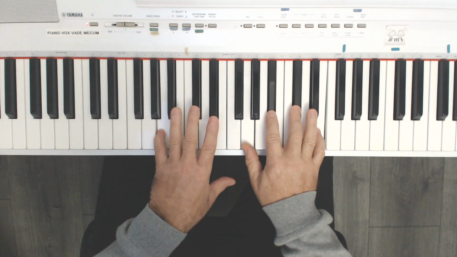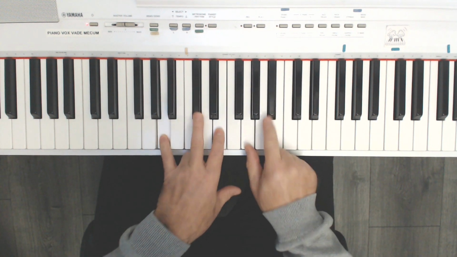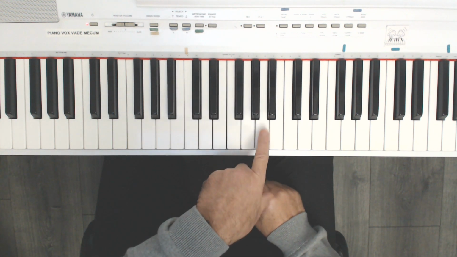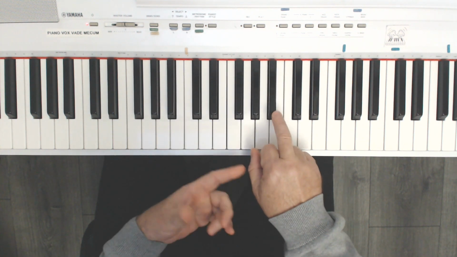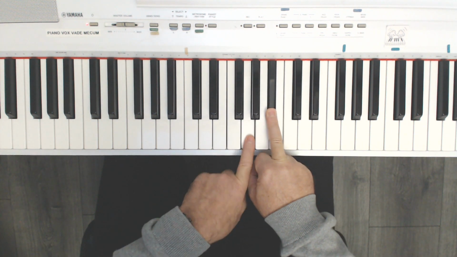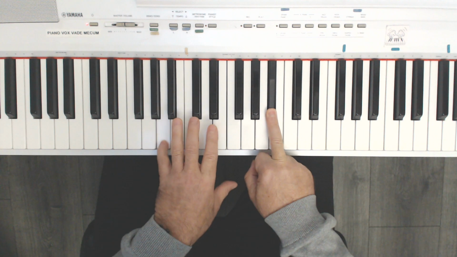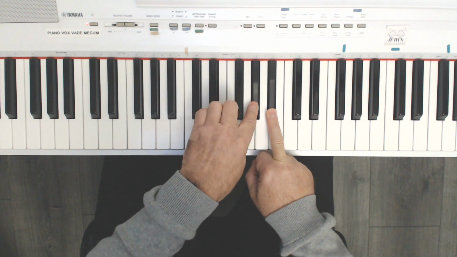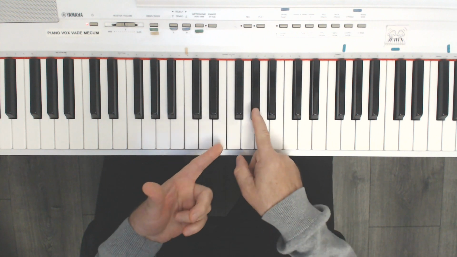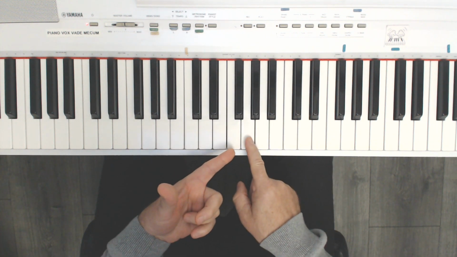Then it's an A7 flat 9, scale of A: 1, 2, 3, 4, 5, 6, major 7, root, 9, flat 9. I've said 7 and not major 7. Let me give you a trick to make the difference between the major 7 and the 7 on this scale.